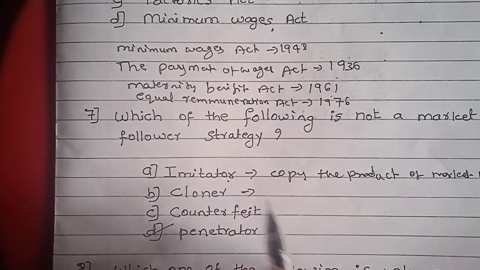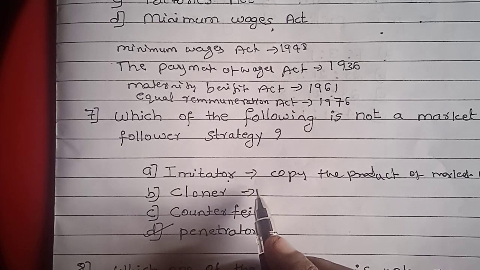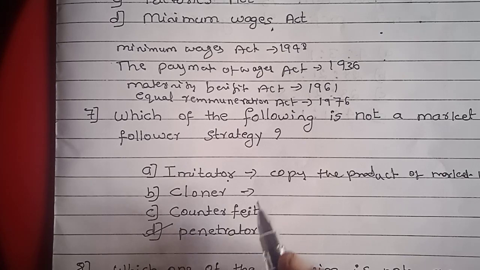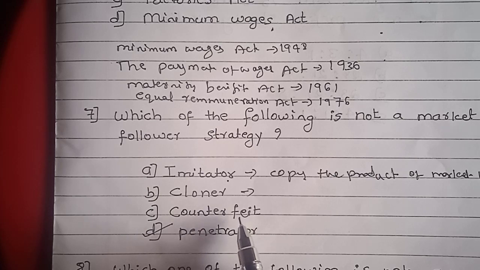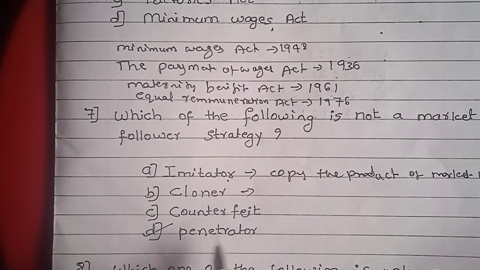Cloner means the market follower will make a product with slight changes, similar to the market leader's product. Counterfeit means the market follower duplicates the market leader's product. So the right answer is penetrator.